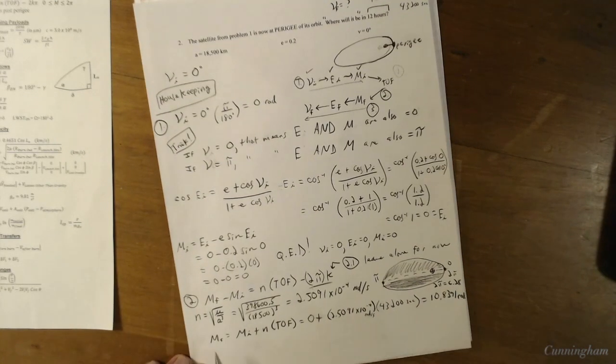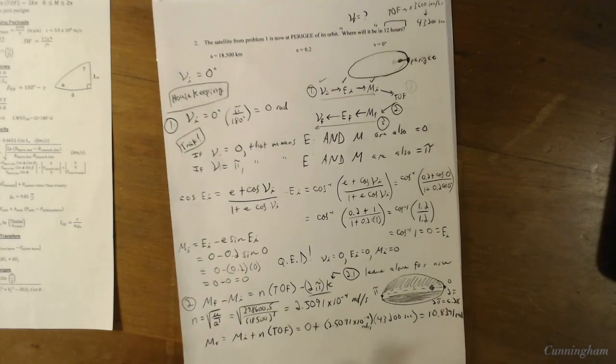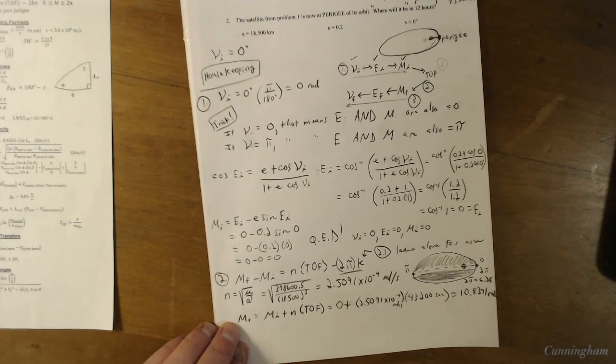So are you telling me that this mean anomaly final is spitting out something that's more than 1 orbit's worth of rotation? Because 2 pi of rotation for true anomaly, for eccentric anomaly, and mean anomaly is still 1 orbit's worth. And this sucker, this mean anomaly final, how dare it, it gave us 10 point something something. So that's far more than just 1 orbit's worth of rotation.